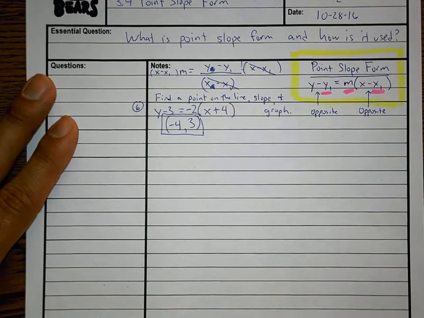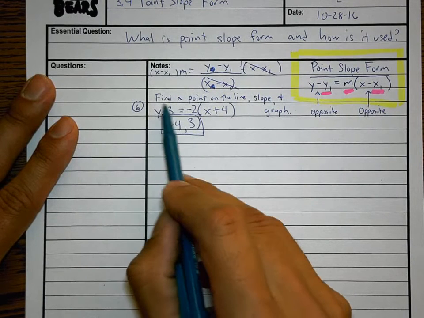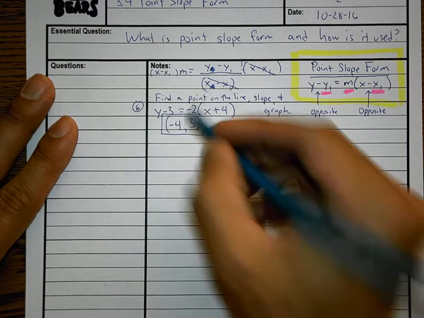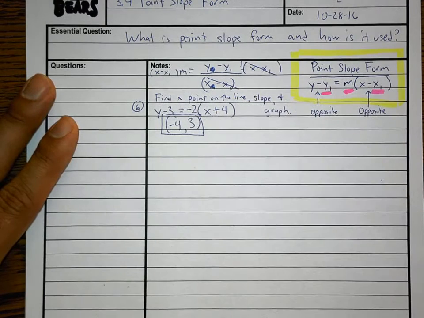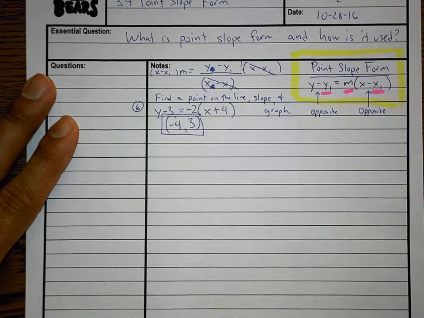The hard part, the x's are on this side, but we have to list the x first. The y is on this side, but we have to list it second because we go in alphabetical order. X's, then y's. You've answered the first part of the question. Find a point on the line. We have it. It's right there. Do you know what the slope is?